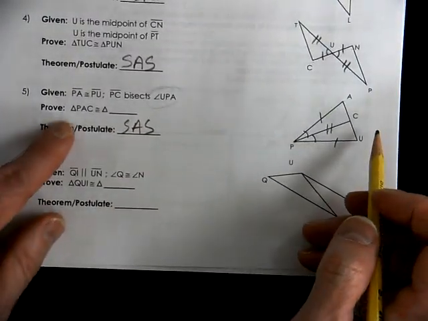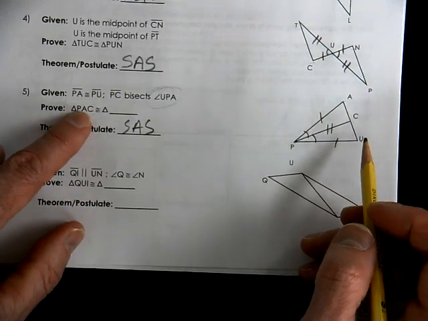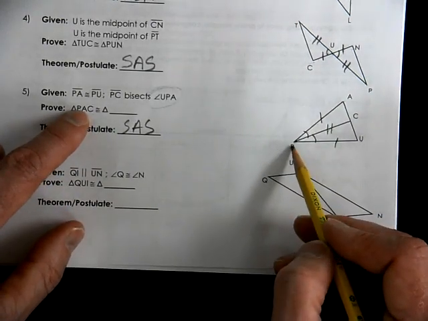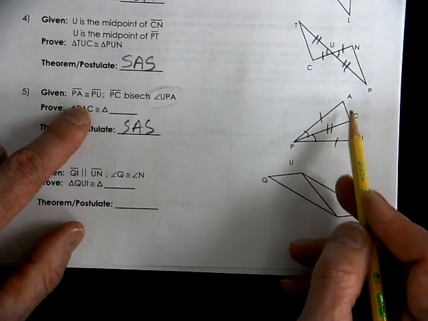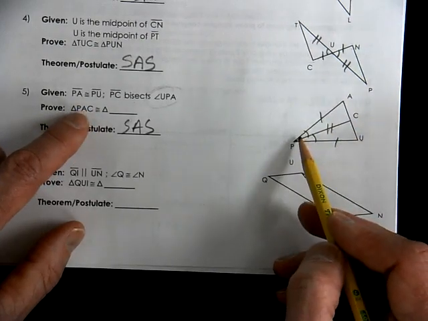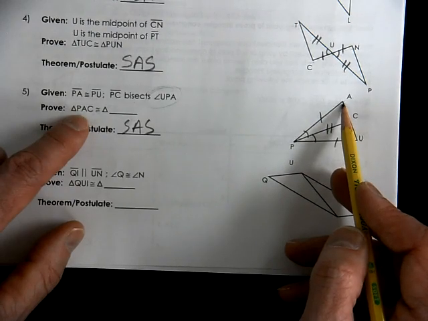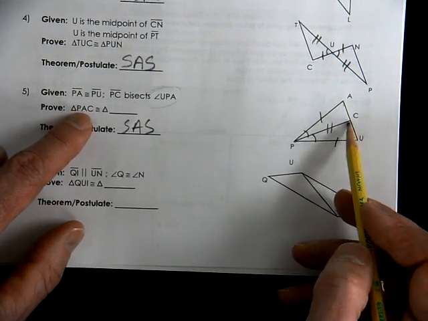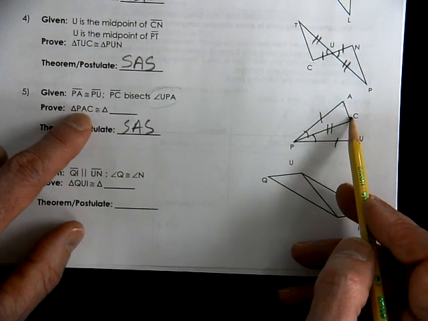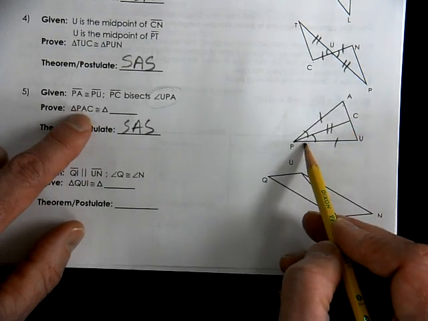Now let's figure out the names of the triangles. This first triangle is being named PAC. So we started at the point, we went out to the edge, and then we came back to what almost looks like a 90-degree angle. We have to use the same pattern over here.